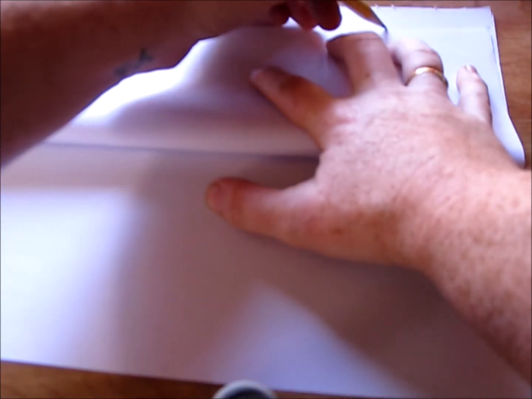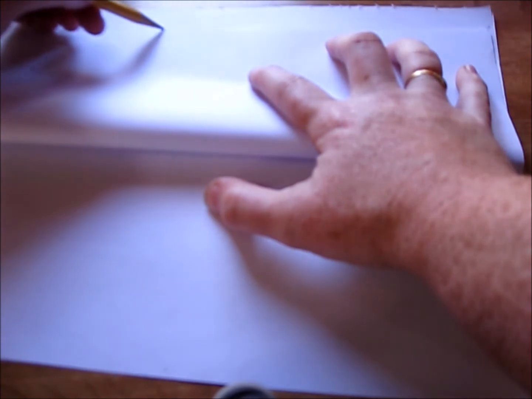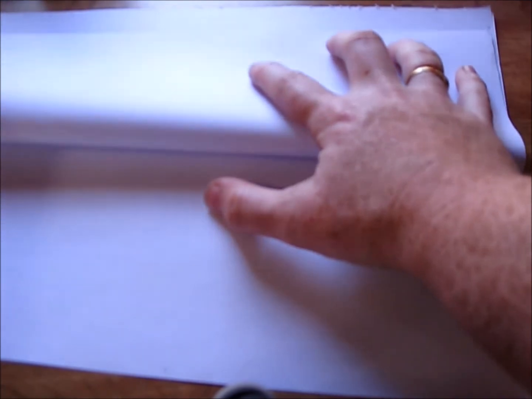Use a very light hand because, as you can see, the paper will bow up on you and you won't get a straight line. I'm going to finish this. Now that one side is done, you can turn your paper and start making lines on the other side.